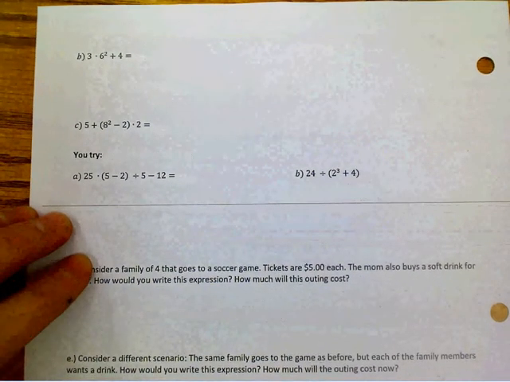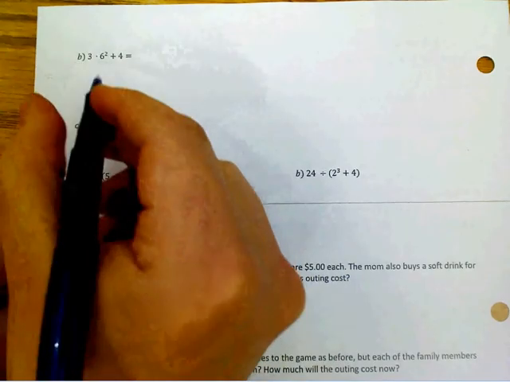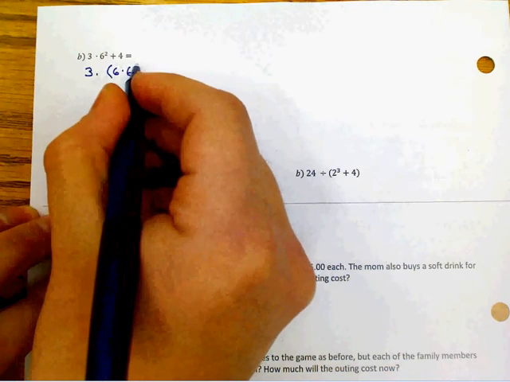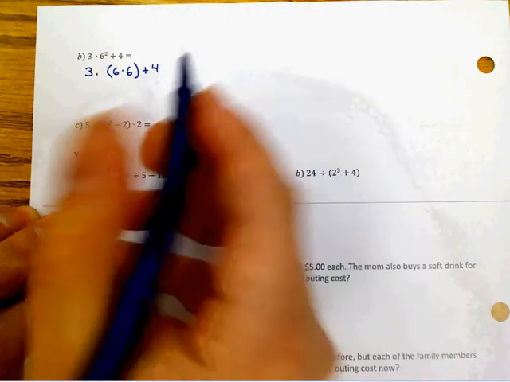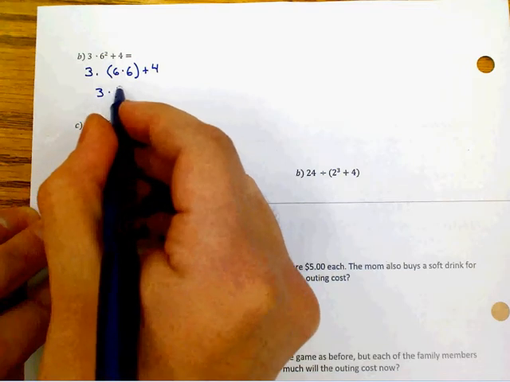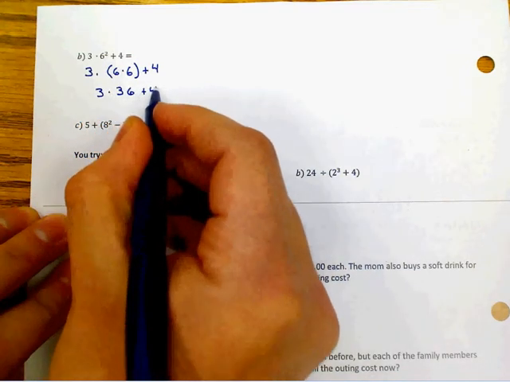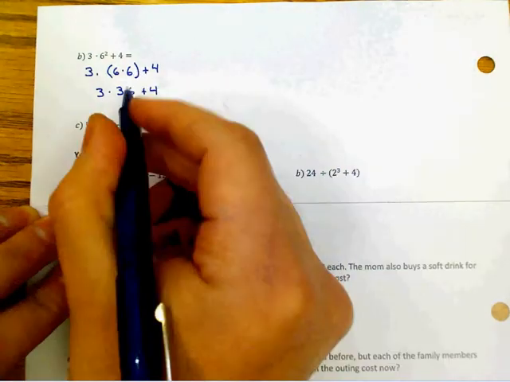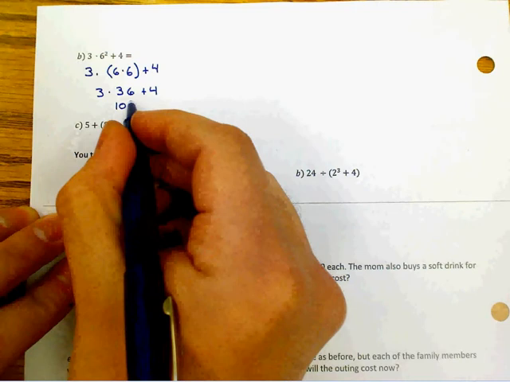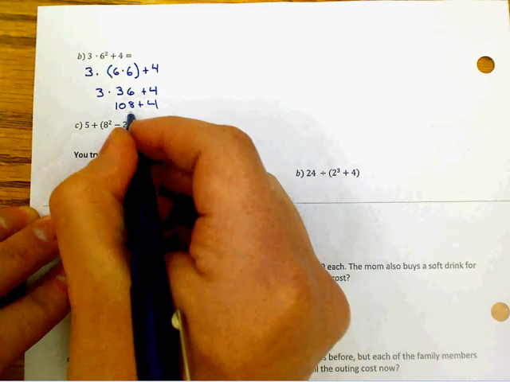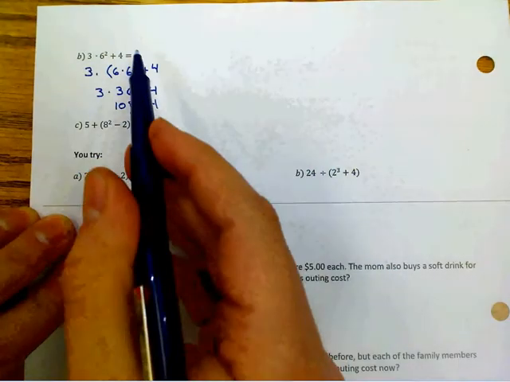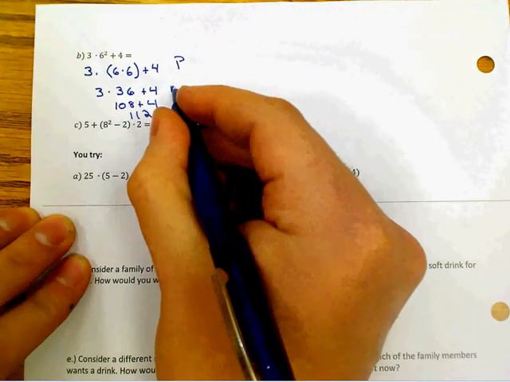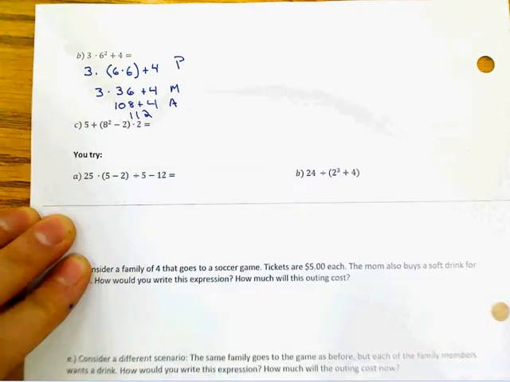With B, we have exponents first. So we know that this, if we rewrite it, is 3 times 6 times 6 plus 4. So we have 3 times 36 plus 4. 3 times 36 is 108. Plus 4 is 112. Notice how I go down and continue to do each step. Here I did parentheses, then I did multiplication, then I did addition in order to get my answer.